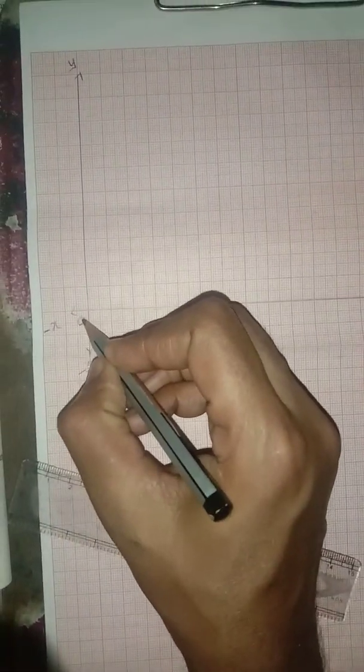When drawing lines, this is the basic. The intersection of these two lines has value 0.